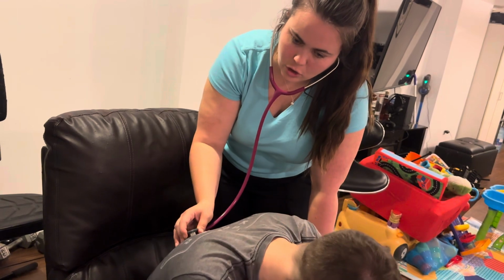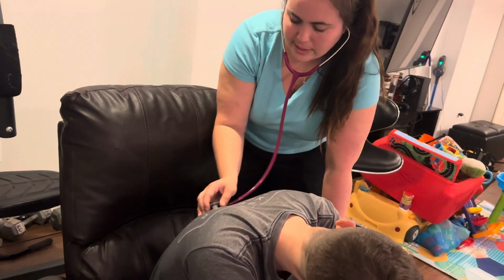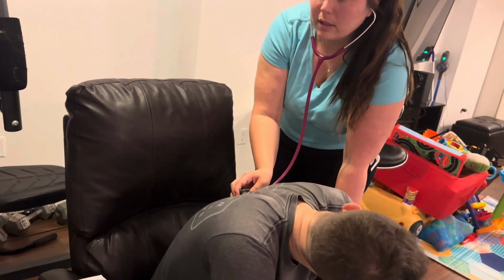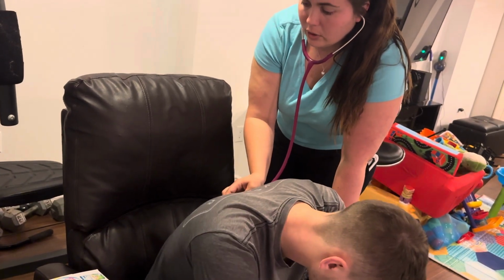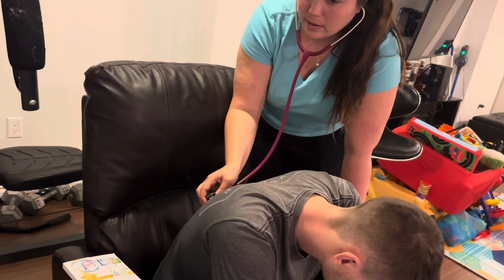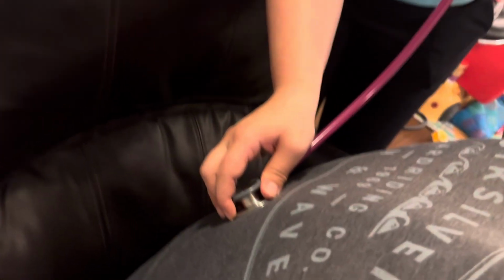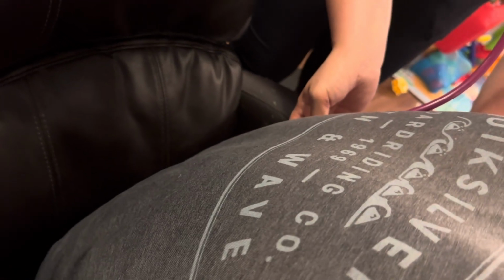Right lower lobe, vesicular breath sounds. Left lower lobe, vesicular breath sounds. Right lower lobe, vesicular breath sounds. Left lower lobe, vesicular breath sounds.